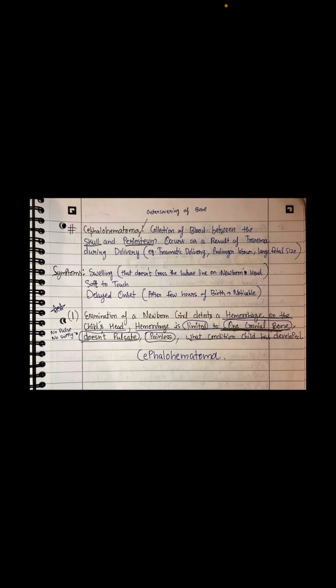Let's go next. Next is cephalhematoma. So what is cephalhematoma? Cephalhematoma is a collection of blood between the skull and periosteum, occurring as a result of trauma during the delivery, for example, traumatic delivery, prolonged labor, macrocephaly. Symptoms we are going to see: swelling that doesn't cross the suture lines of the newborn head, soft to touch, delayed onset.